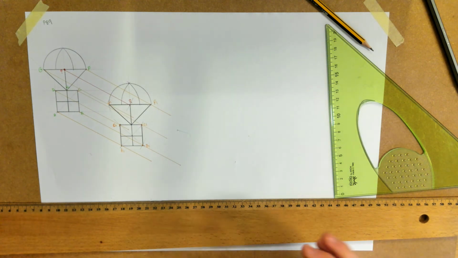So give that question a go, and give a go to the question that I have given you for homework as well.